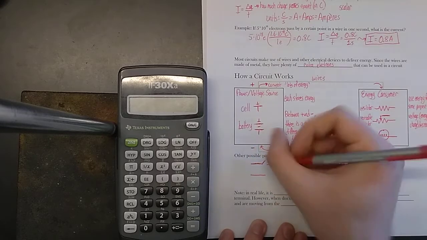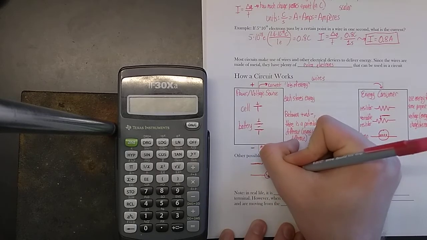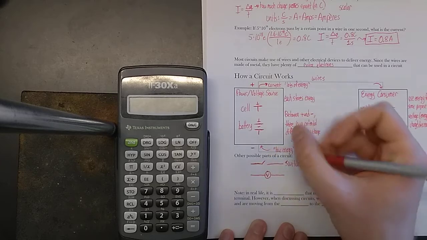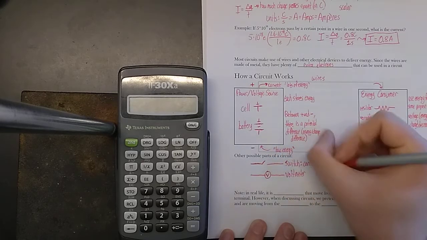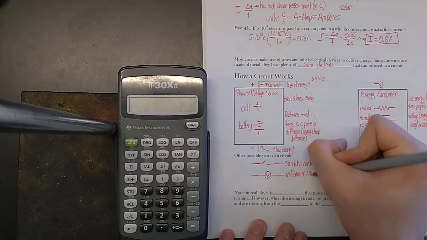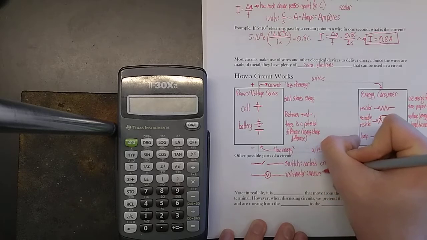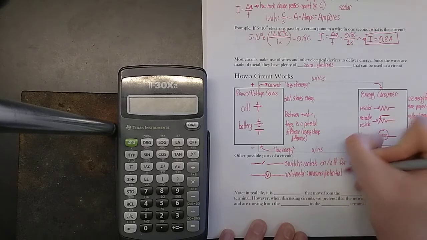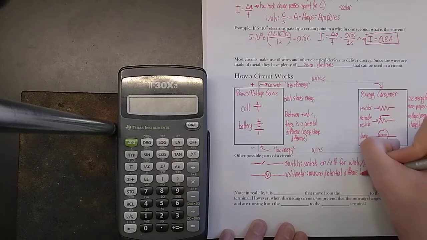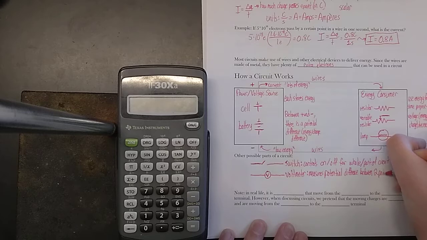You will see this symbol, a circle with a V in the middle. This is a voltmeter. And what a voltmeter does is it measures the electric potential difference between 2 points in a circuit.